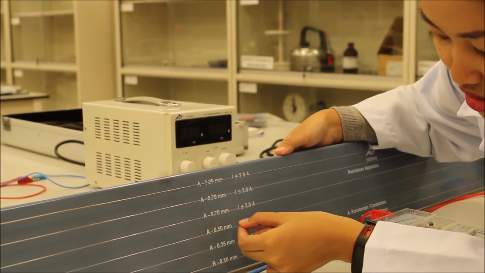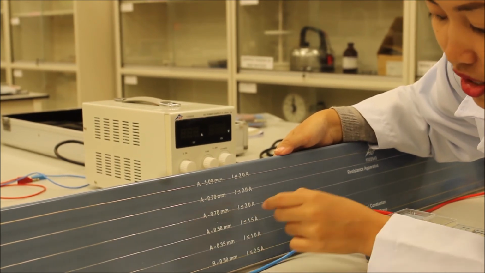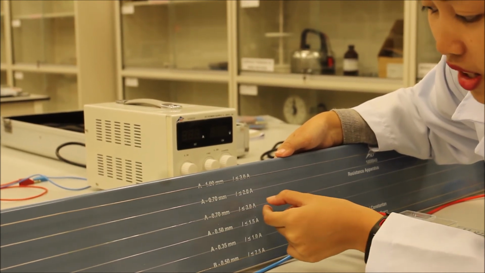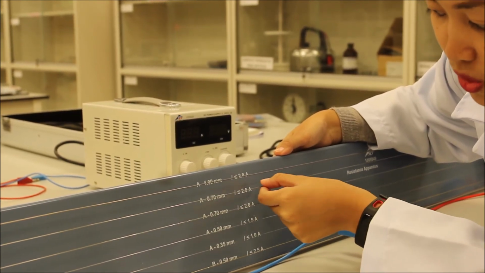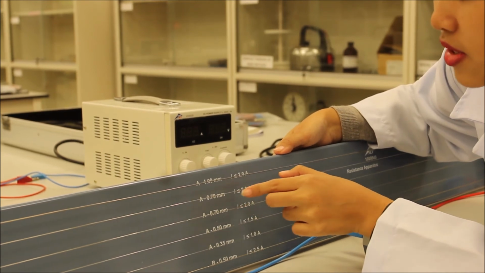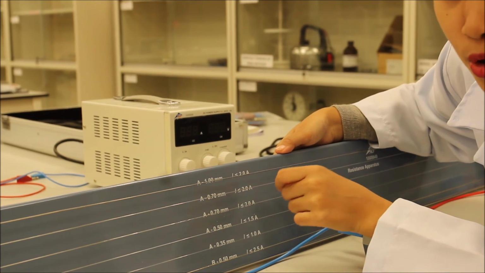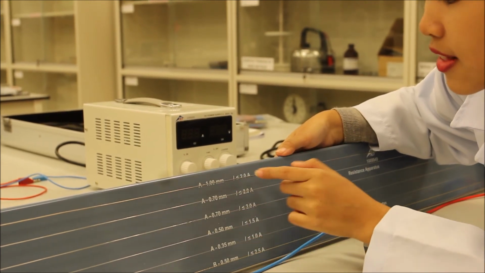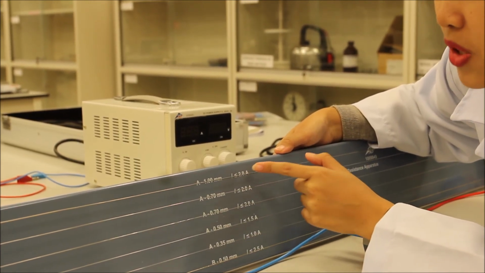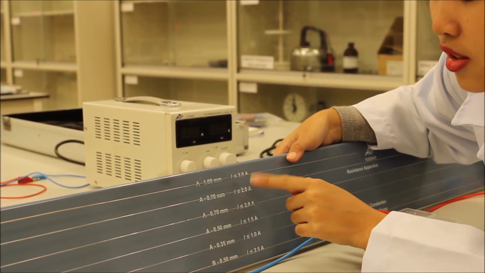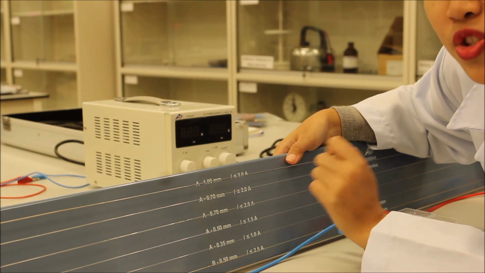And then the next 0.50 millimeter, it must not exceed 1.5 ampere. And the two 0.7 millimeter wires here have the same range, which is a maximum of only 2.0 ampere, don't exceed it. And lastly 1.0 millimeter is 2 ampere also, which means that for these three, the maximum range is 2.0 ampere.